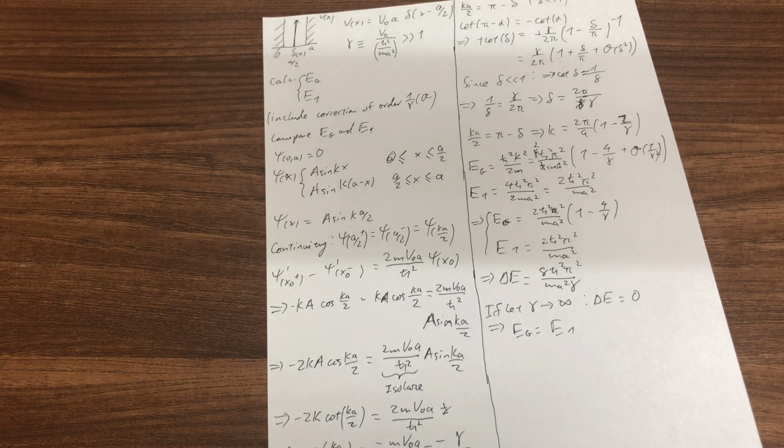So it doesn't really care about the delta function. So there is no dependence there. But the ground state is even, so it does care. So that one is going to be the one to change.